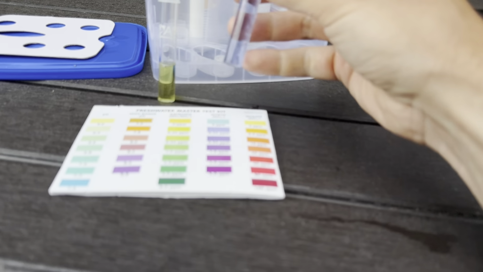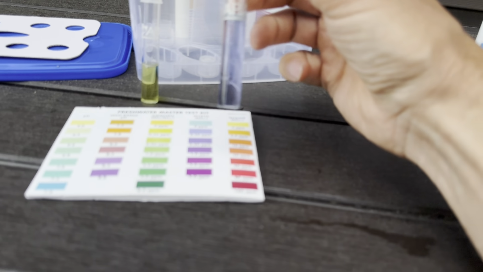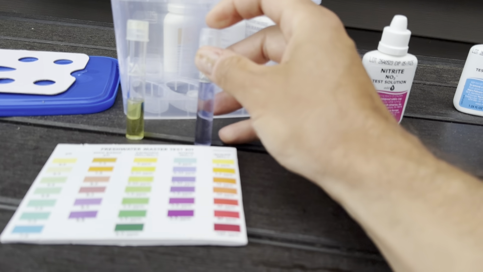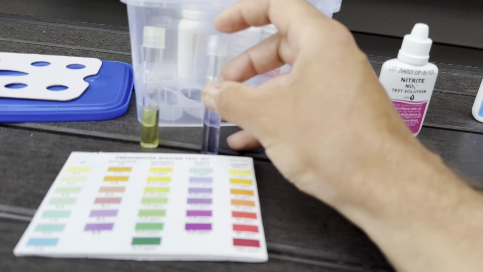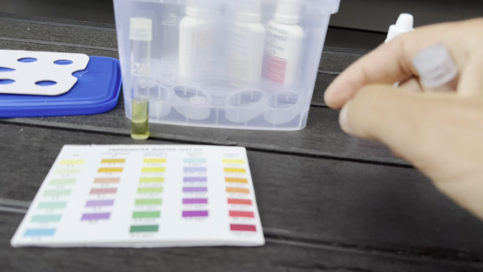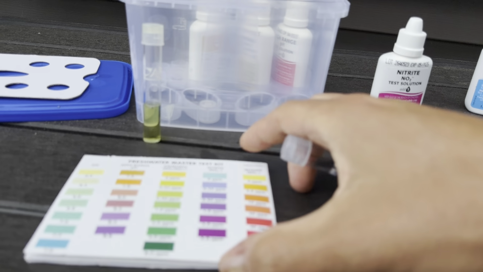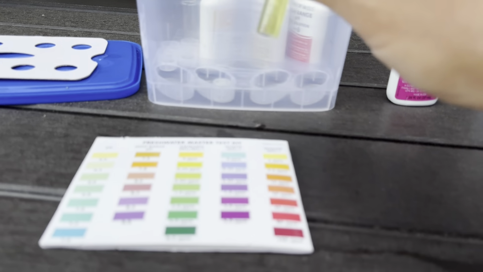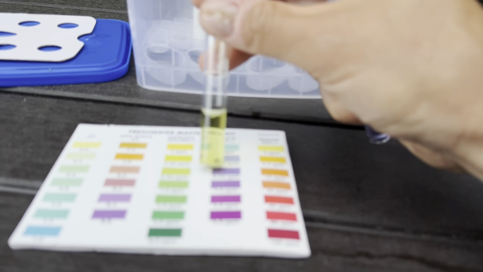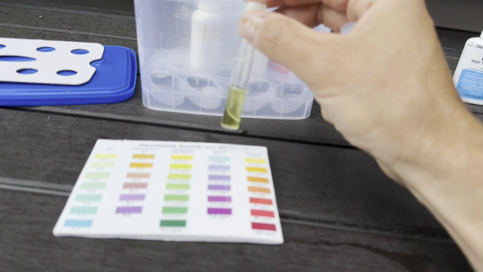So it does look like there's some nitrites in there. Not a lot, but there's some. So this water is not amazing right now. I am not a water expert, that is for sure. So there definitely is a little bit of ammonia. I think I'm gonna do a half water change on the pond.